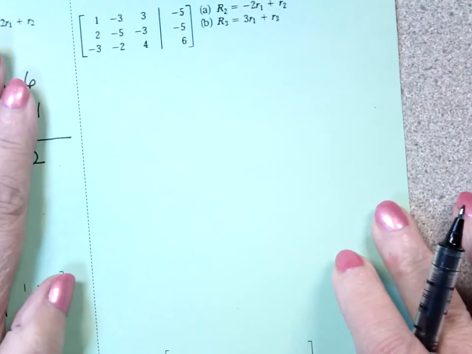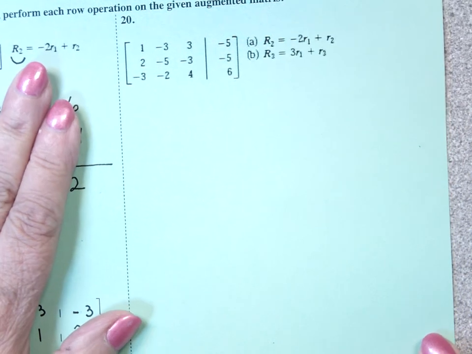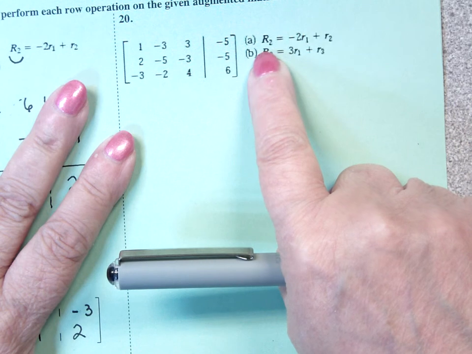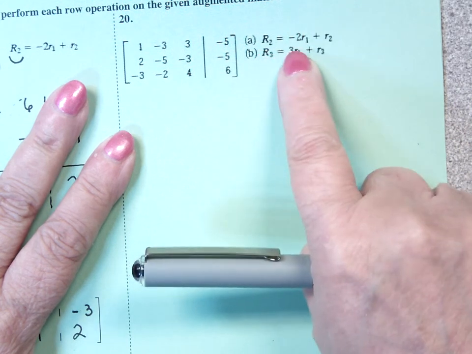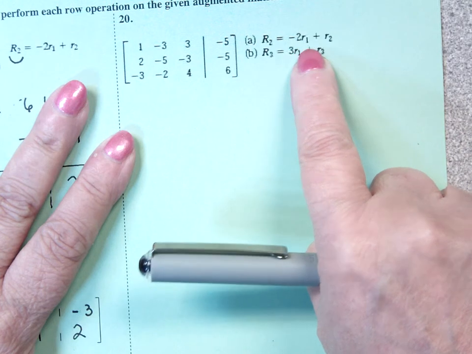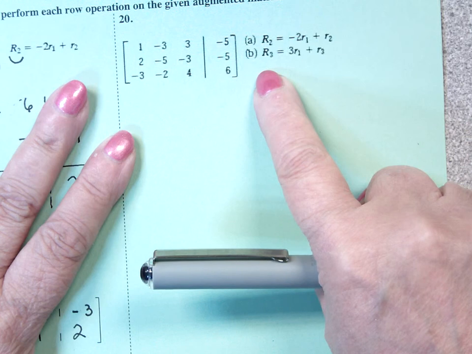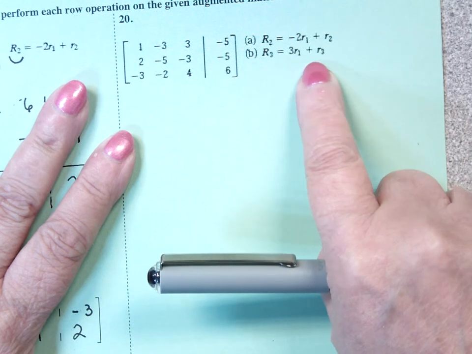So we come over to this one, and it says create a new matrix. Now how am I going to create a new matrix? I'm going to replace row 2. That's a new row 2 I'm going to create by taking negative 2 times the old row 1, adding it to the old row 2. I'm going to create a new row 3 by taking 3 times row 1, adding it to row 3.